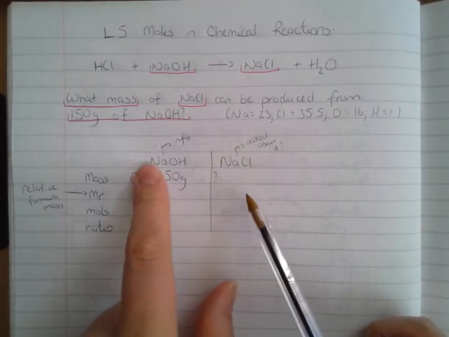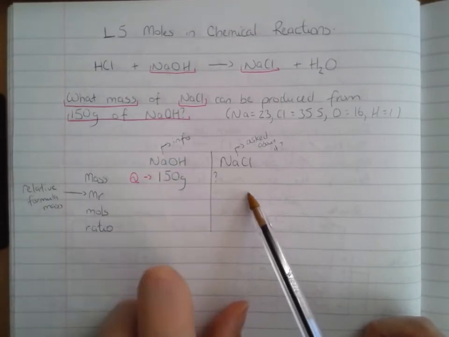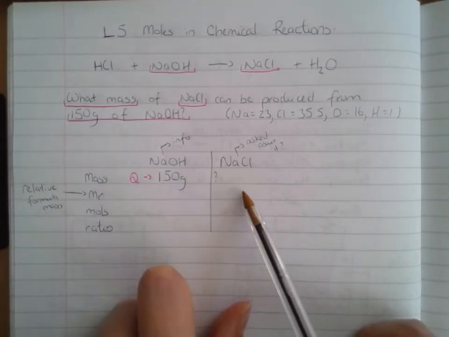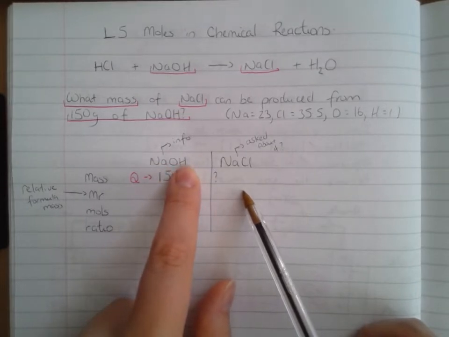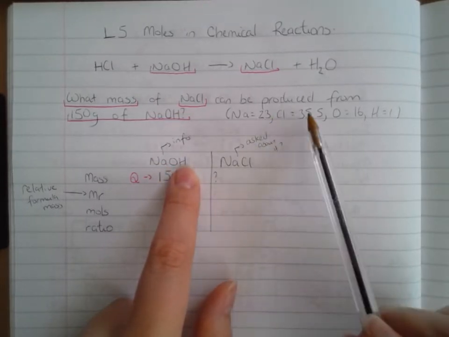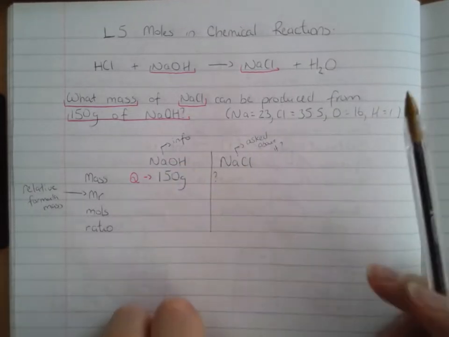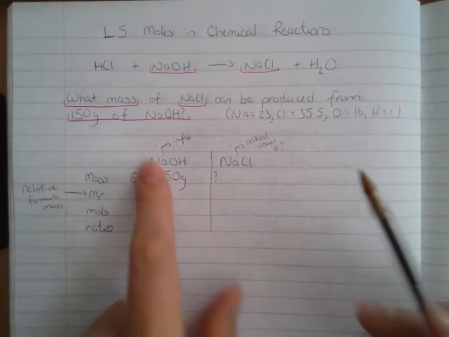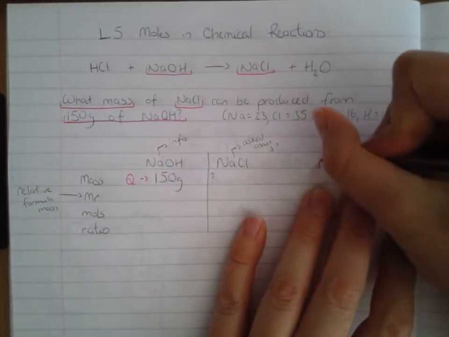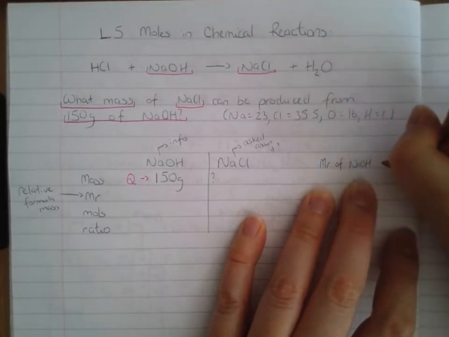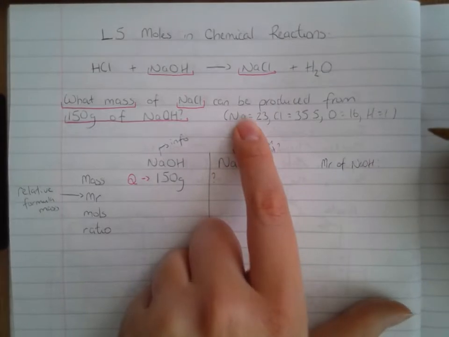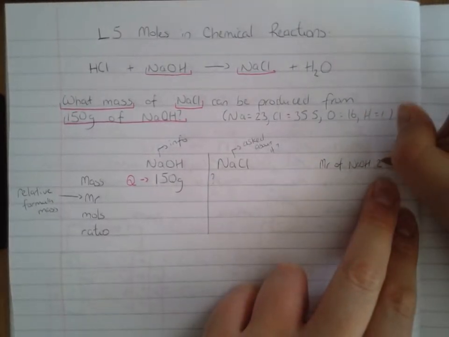So I've got NaOH. I've got 3 elements because I've got 3 capital letters. I've got sodium, oxygen, and hydrogen. The numbers from the periodic table are up here. I need to add those numbers together. So if I'm doing formula mass of NaOH, the big number next to sodium is 23.